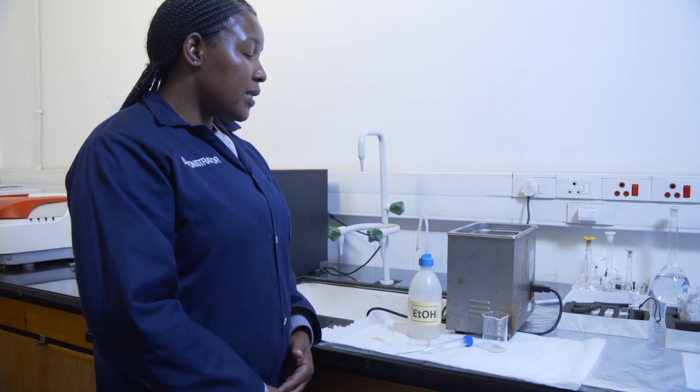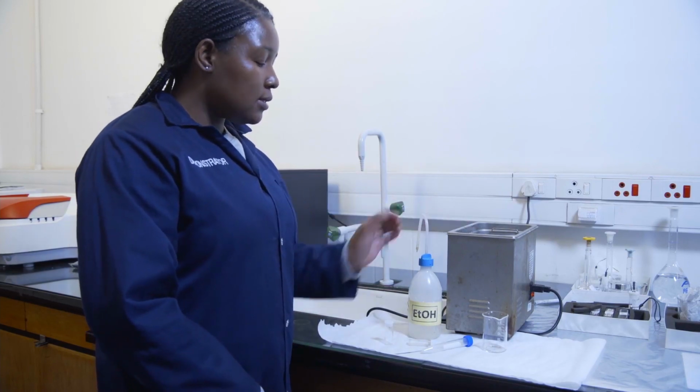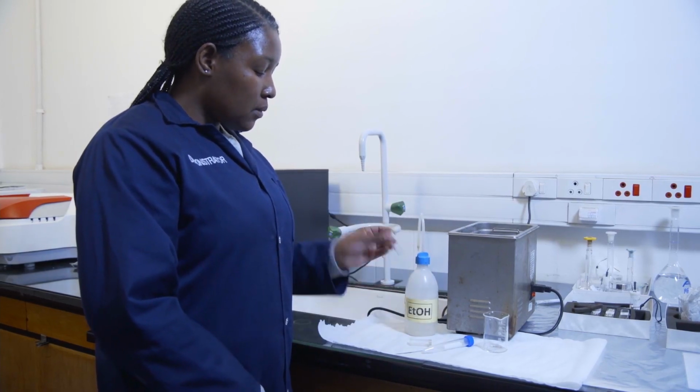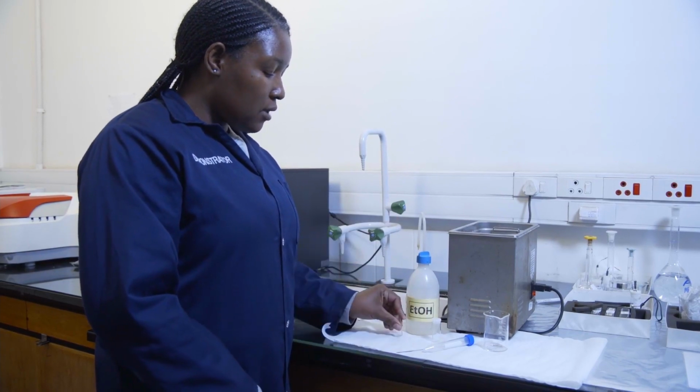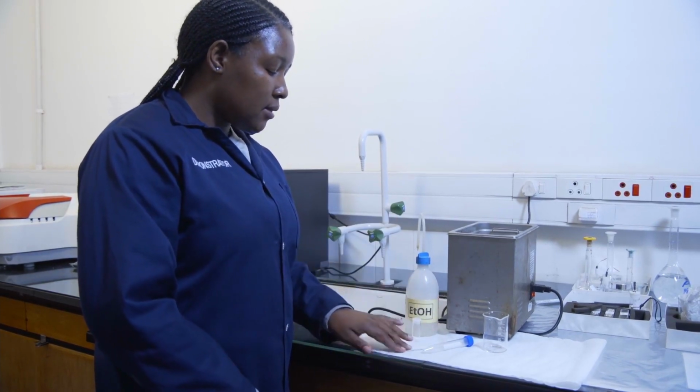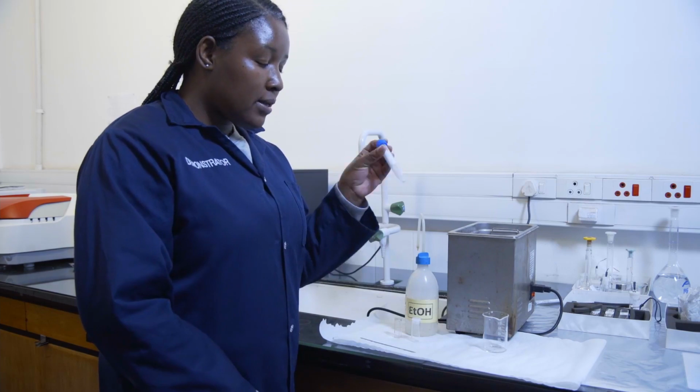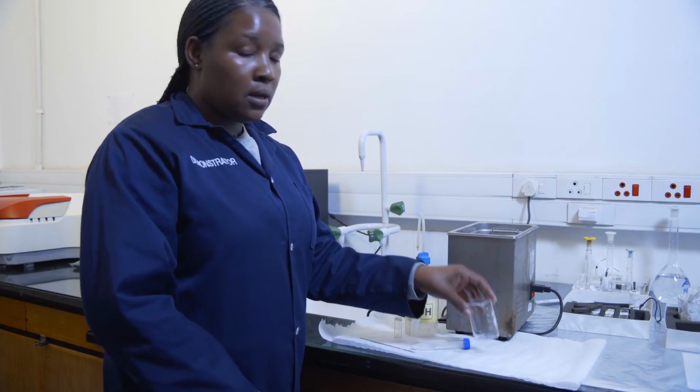In this part of the experiment, the absorption peak of the zinc oxide nanoparticles in ethanol will be determined using a UV-Vis spectrometer. For our sample preparation, we are going to need a sonicator, absolute ethanol, a cuvette, a vial, a spatula, our zinc oxide, as well as a beaker.